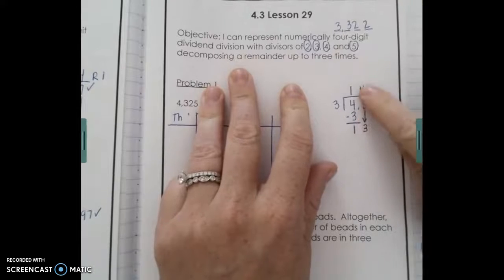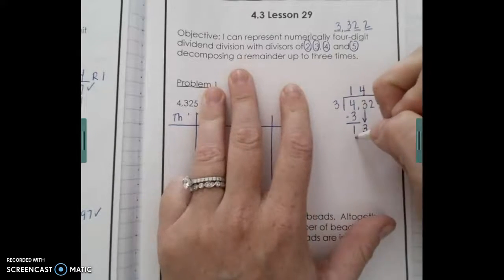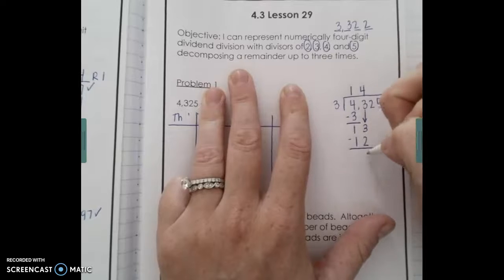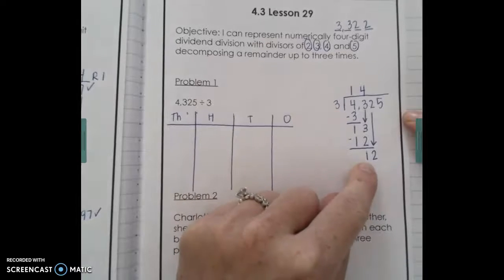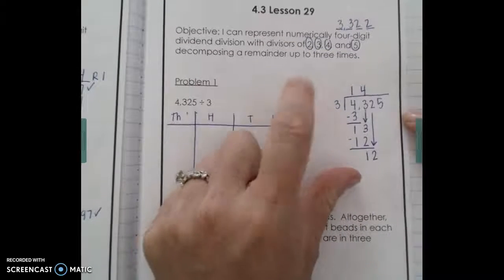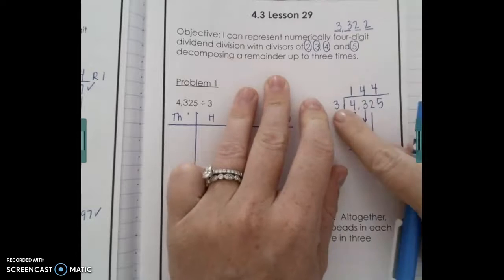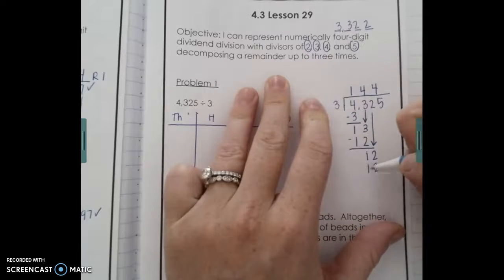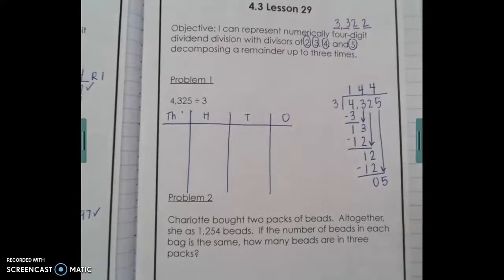And I line that up right on top of my 3 that I brought down. So 3 times 4 is 12. Minus, I get 1. And I bring down my 2. How many times can 3 fit into 12? Well, I just did that. 3, 6, 9, 12, 4 times. And 3 times 4 was 12, minus I get 0. Bring down my 5. Just keep going until we have no more numbers.